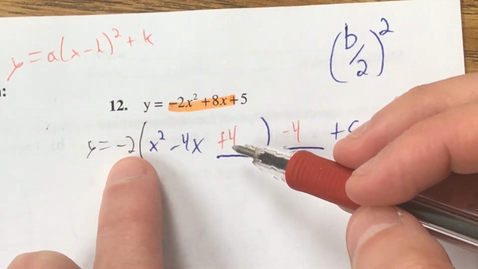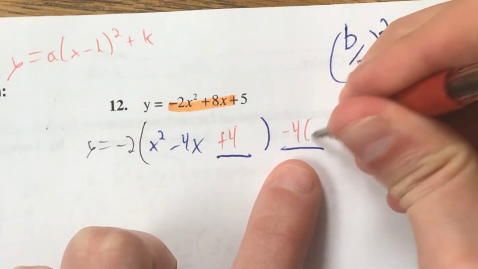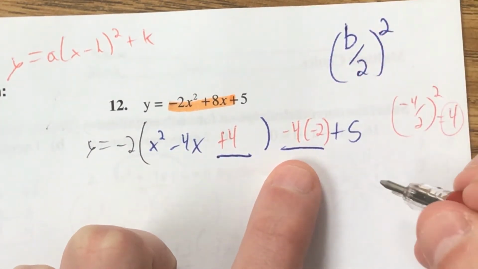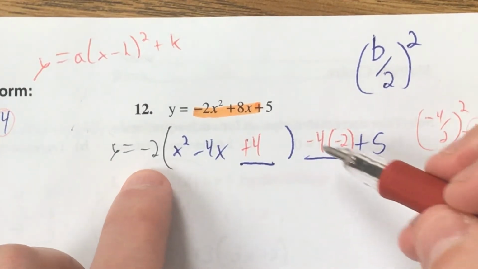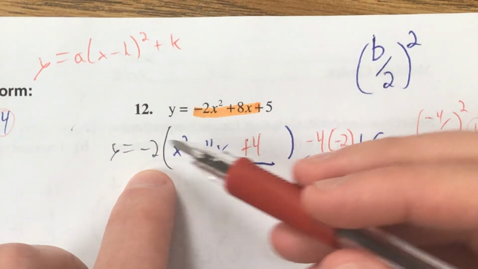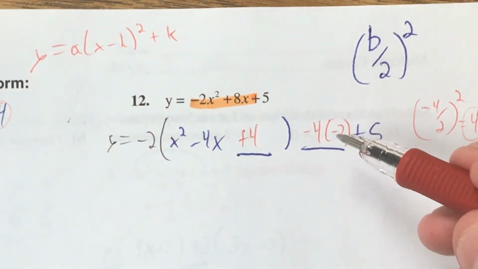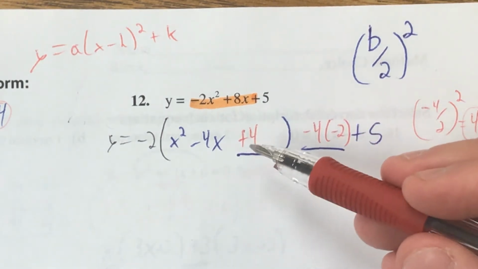So since this 4 is being multiplied by negative 2, this other 4 also needs to be multiplied by negative 2. Hopefully that makes sense. If not, pause and look at it. It's the balancing, the plus and the minus version.